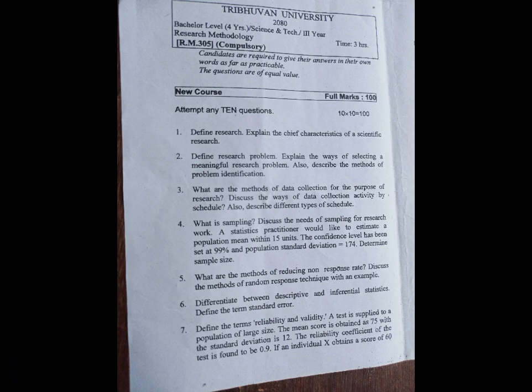A statistics practitioner would like to estimate a population mean within 15 units. The confidence level has been set at 99% and the population standard deviation is equal to 174. Determine sample size. Question number 5. What are the methods of reducing non-response rate? Discuss the method of randomized response technique with an example.